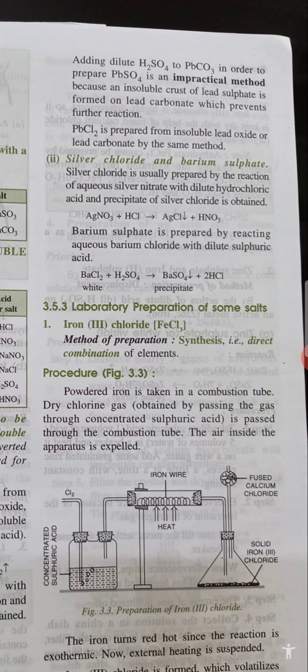And barium sulfate is prepared by the reaction of aqueous barium chloride with dilute sulfuric acid. So BaCl2 plus H2SO4 gives you barium sulfate, white PPT, and hydrochloric acid. This reaction we use in the analysis of sulfate ion.